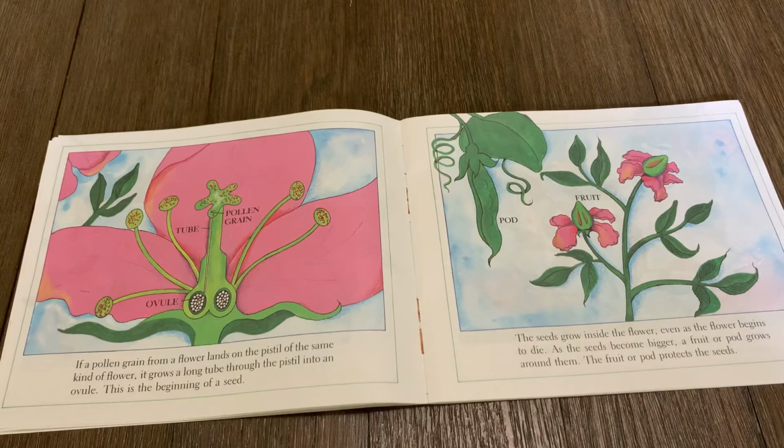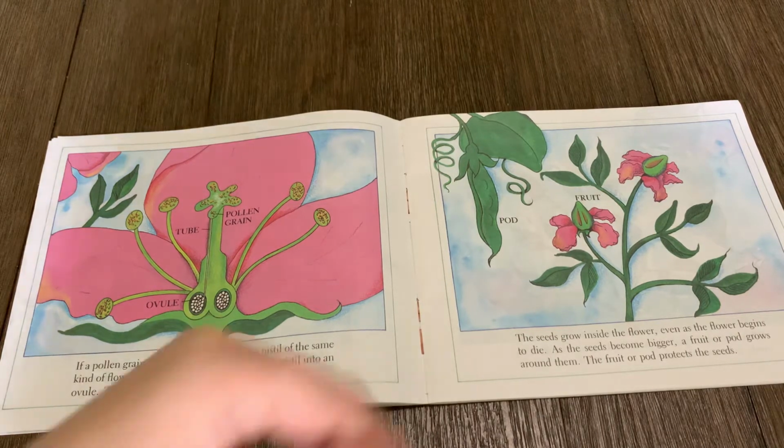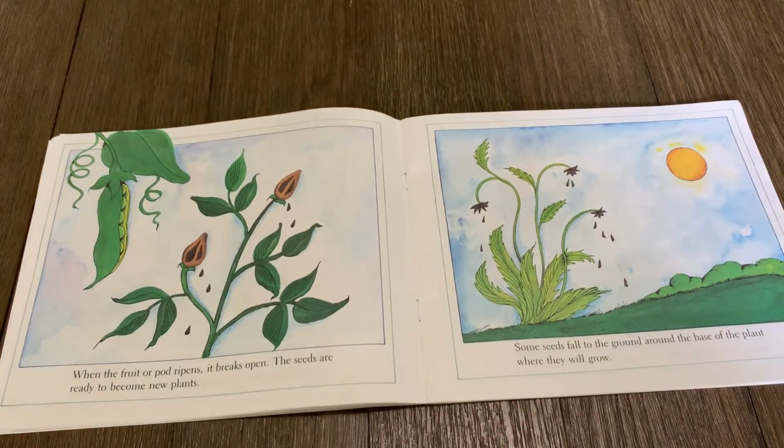If a pollen grain from a flower lands on the pistil of the same kind of flower, it grows a long tube through the pistil into an ovule. This is the beginning of a seed. The seeds grow inside the flower, even as the flower begins to die. As the seeds become bigger, a fruit or pod grows around them. The fruit or pod protects the seeds. When the fruit or pod ripens, it breaks open. The seeds are ready to become new plants.